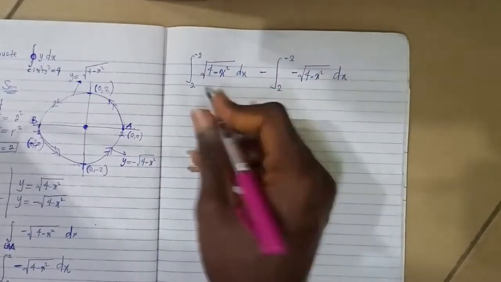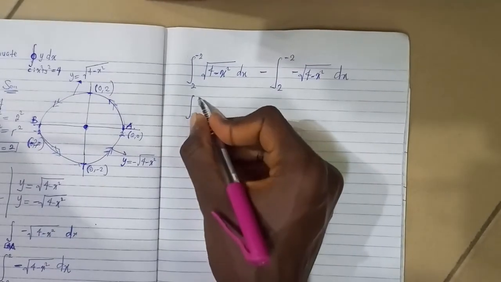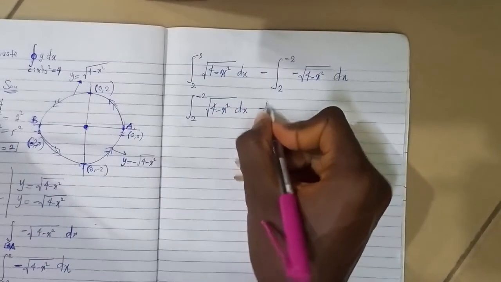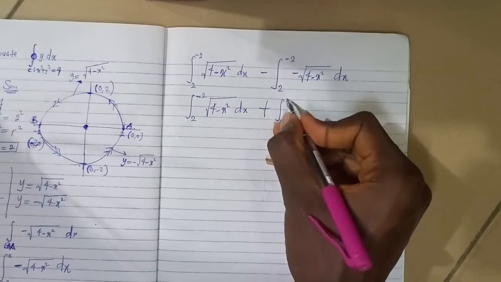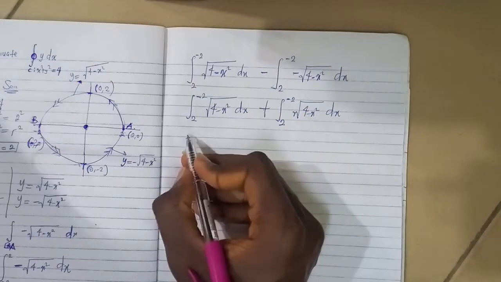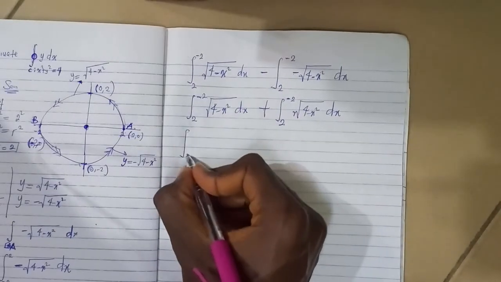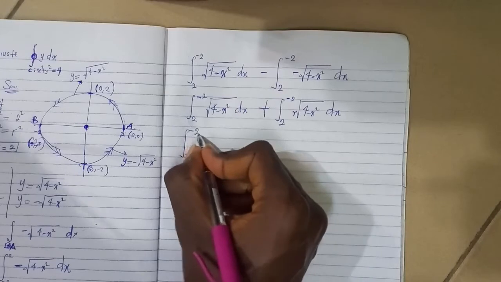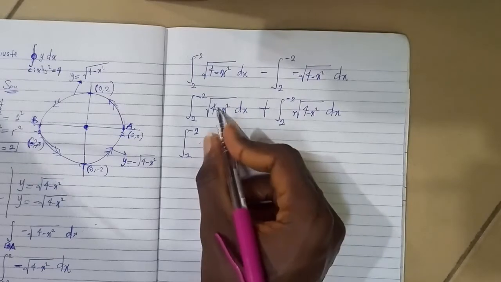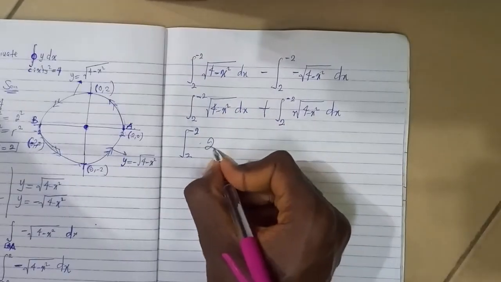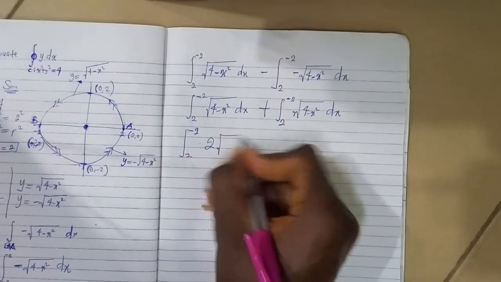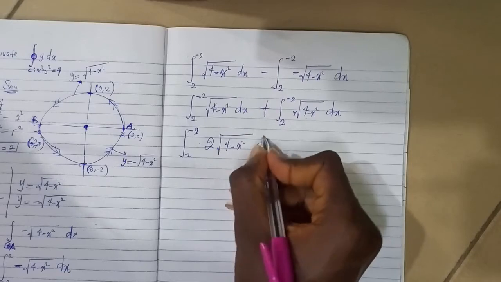So when you multiply the signs together, you have integral of 2 goes to minus 2 of square root of 4 minus x squared dx, then plus integral of 2 goes to minus 2 of square root of 4 minus x squared dx. I noticed that they have the same definite integral, the same lower limit and upper limit. So what is common? I have this and this to be common. So the addition of this and this together is twice, just say twice outside, twice of this thing, since they look alike. So this is twice the integral of square root of 4 minus x squared, then dx.